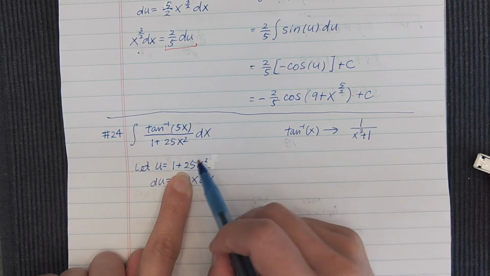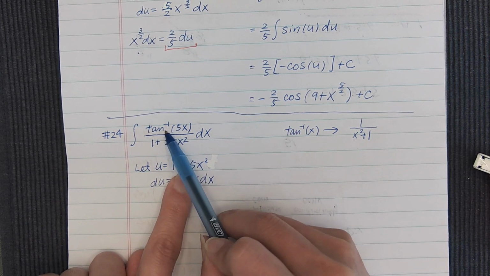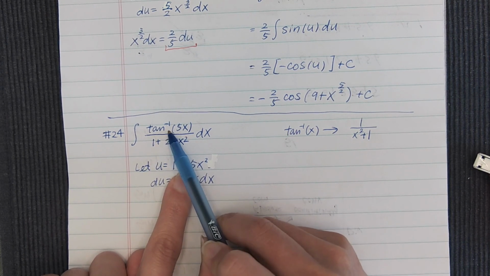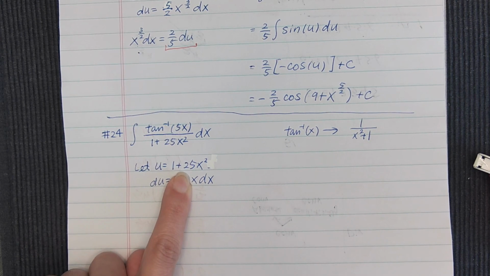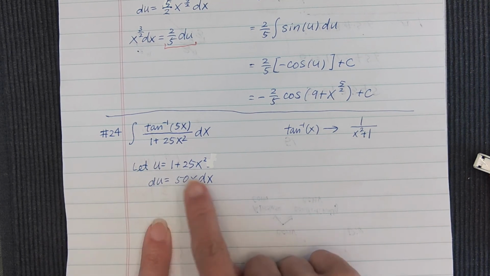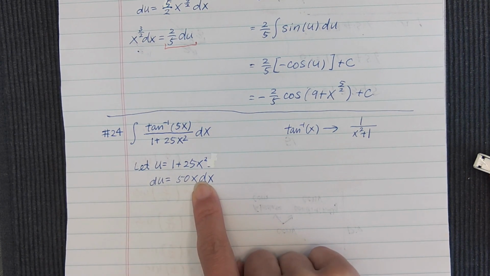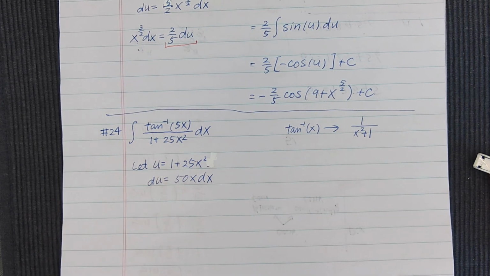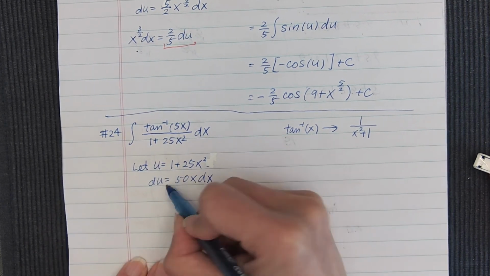No, I don't see x. I have a 5x, but it's attached to the tangent inverse, so it doesn't make sense. I don't see x dx, which means this one is not working for me. The u sub setup is not right, so I cannot do that.